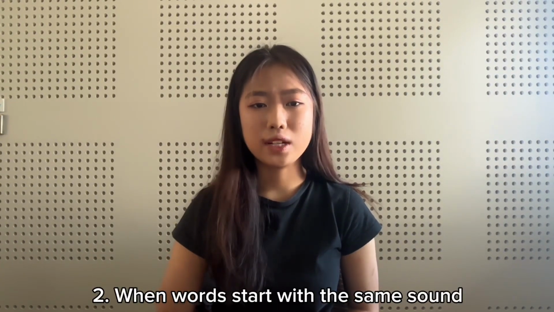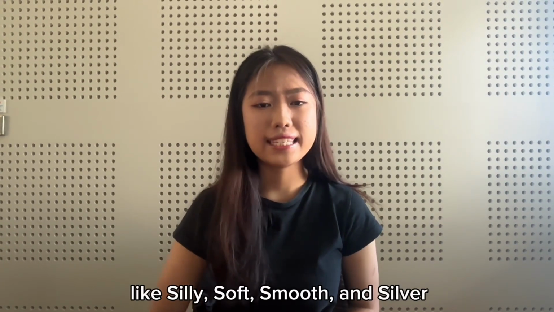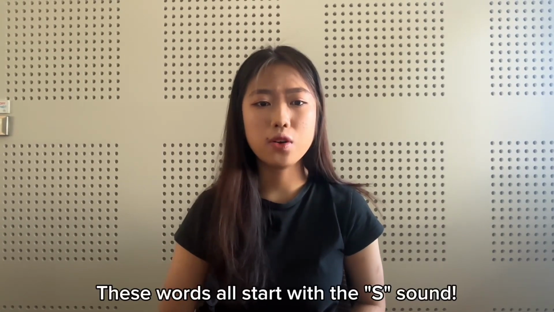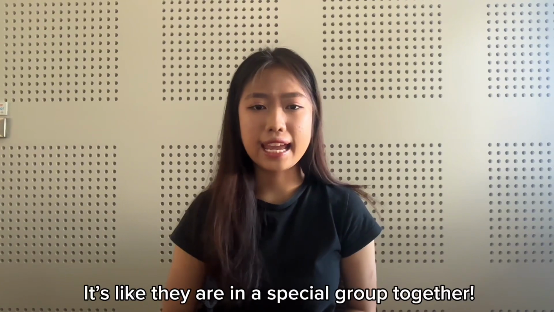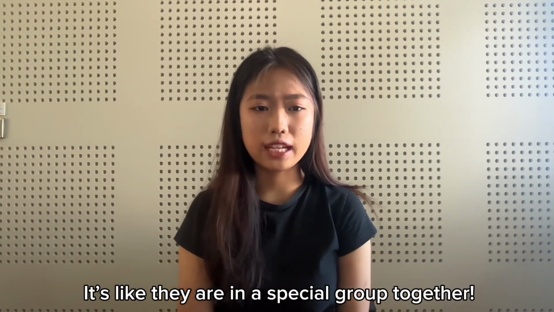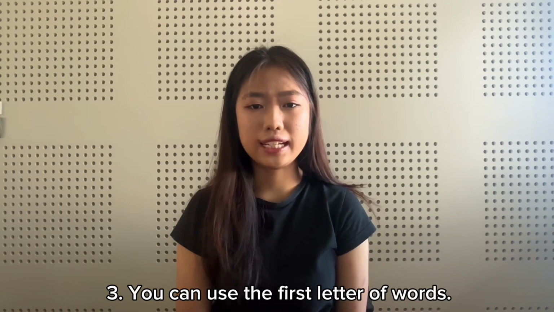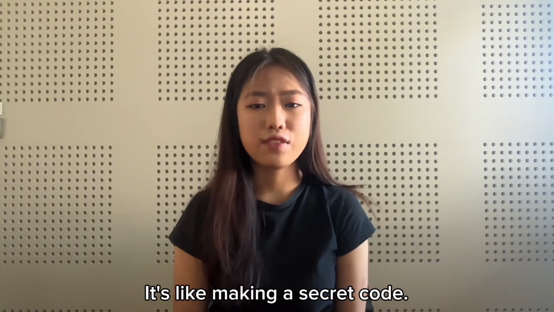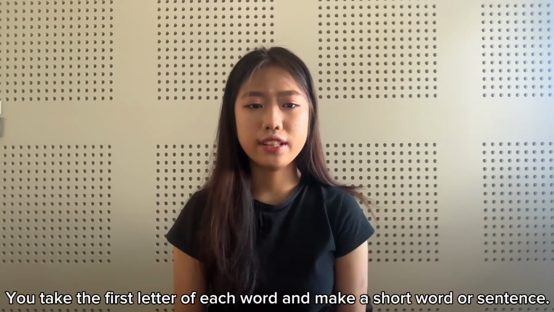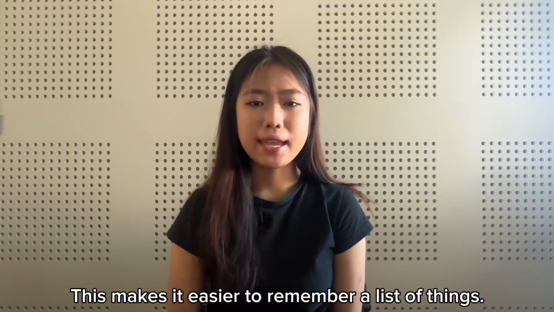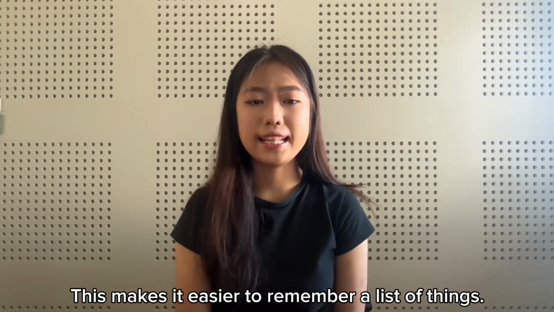Second, when the words start with the same sound like silly, soft, smooth, and silver, these words all start with the S sound. It's like they are in a special group together. Third, you can use the first letter of each word. It's like making a secret code. You take the first letter of each word and make a short word or sentence. This makes it easier to remember a list of things.